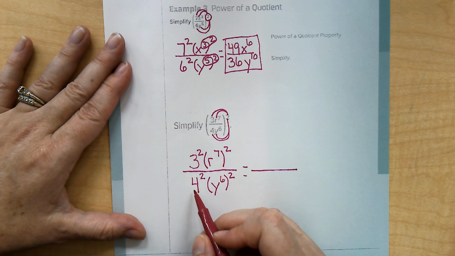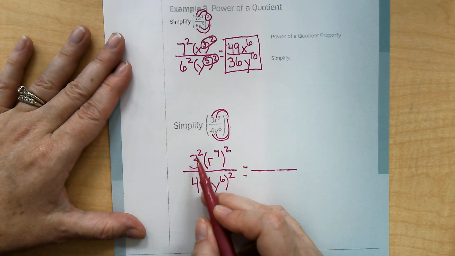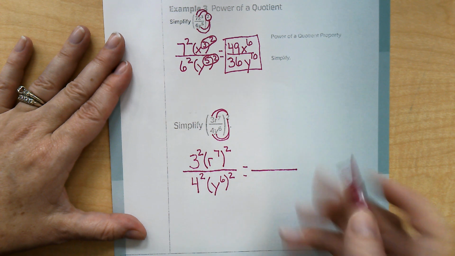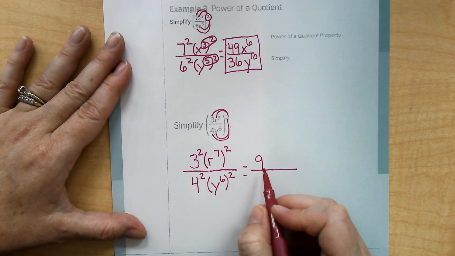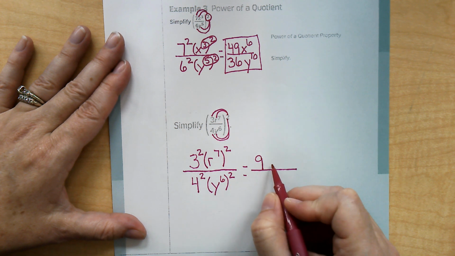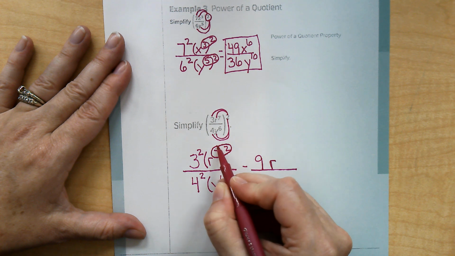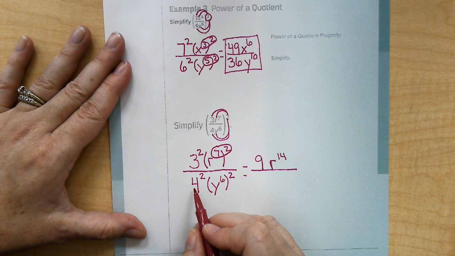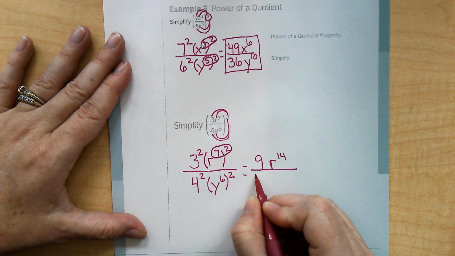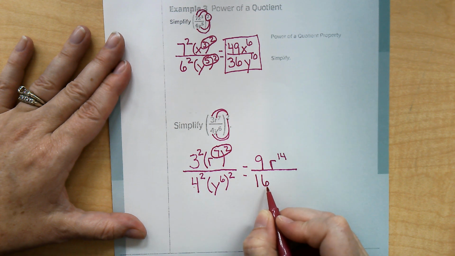3 squared over 4 squared. These are in our top 15, so we will learn these. 3 squared is 3 times 3. 3 times 3 is 9. 3 squared is 9. Our last base on top is r. 7 times 2 is 14. On the bottom, 4 squared. 4 squared is 4 times 4, which is 16. 4 squared is 16.